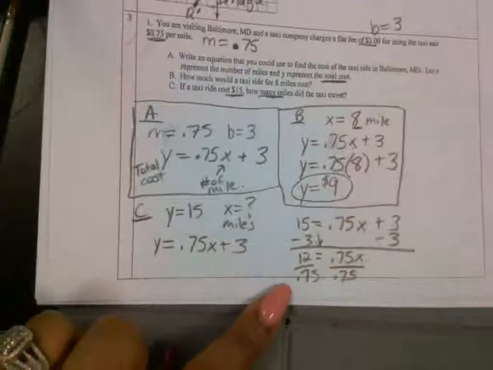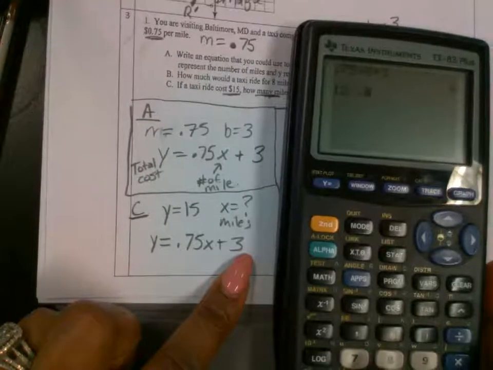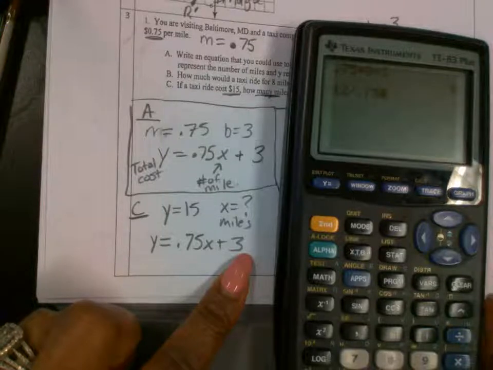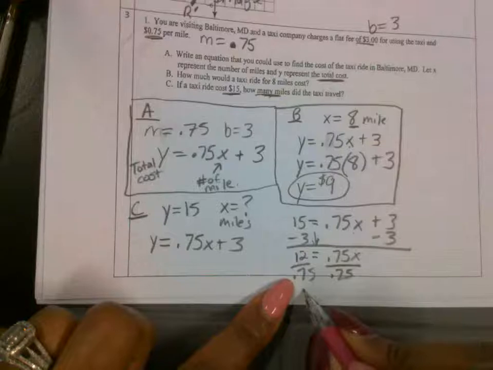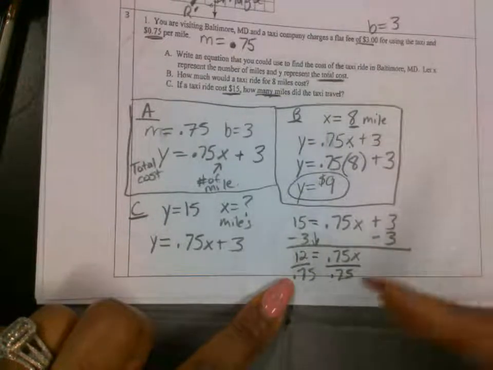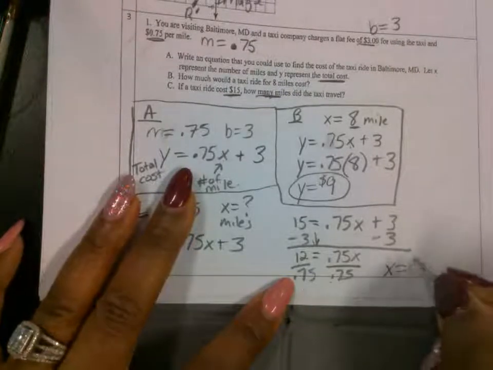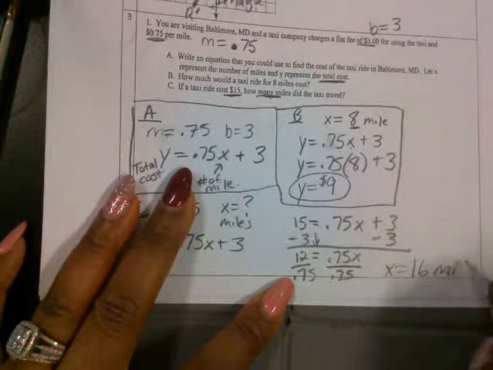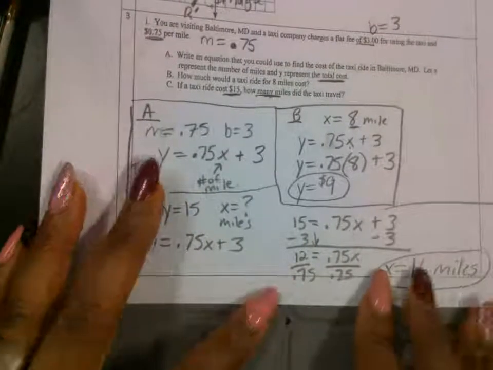So let's do 12 divided by 0.75. 12 divided by 75 cents. Don't forget the decimal. And that gives us 16 for X. So this side is 16, 0.75 divided by 0.75 is 1, because 75 goes into 75 one time. So this is X is equal to 16 miles. And this is for C.